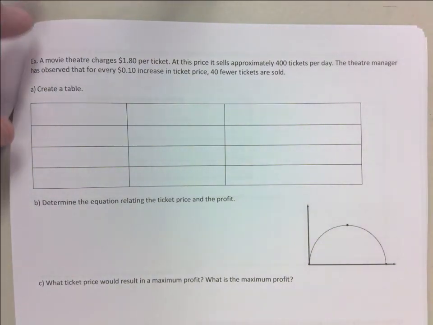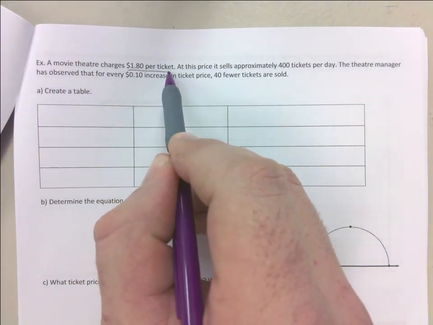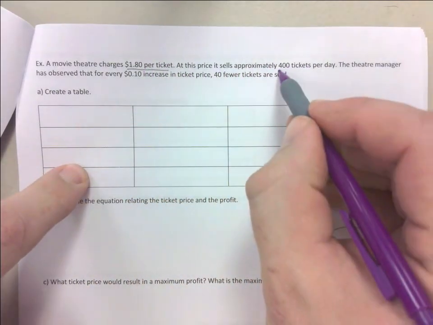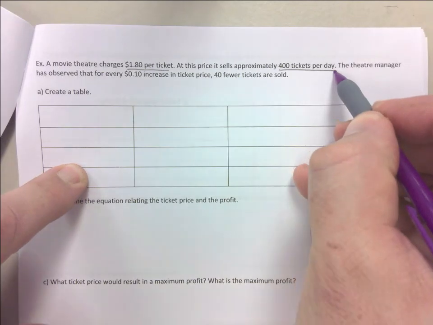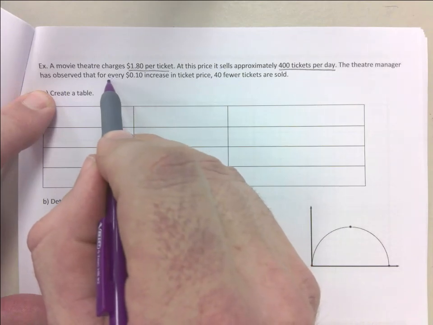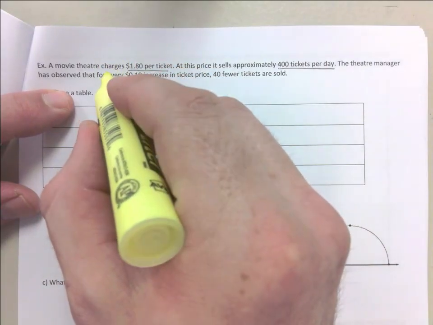You ready? A movie theater charges $1.80 per ticket, so you're already thinking this is probably a profit type of question. At this price, you sell 400 tickets per day. The theater manager has observed that for every 10-cent increase, I'm going to highlight that, something happens to the price.